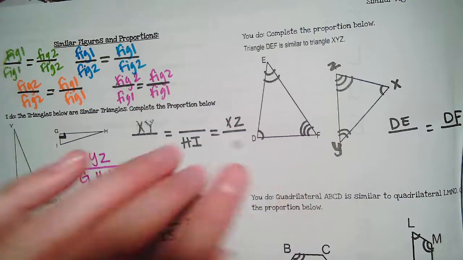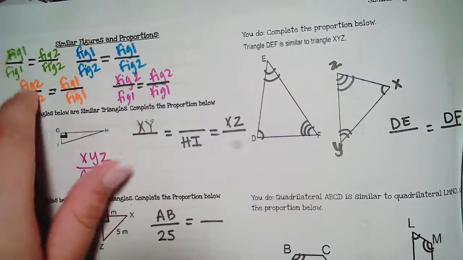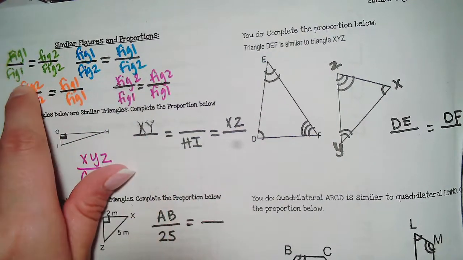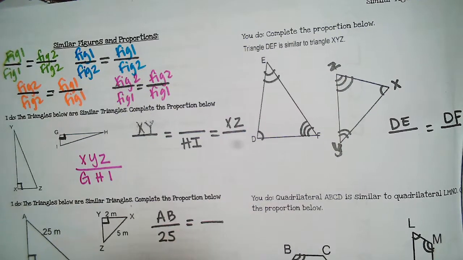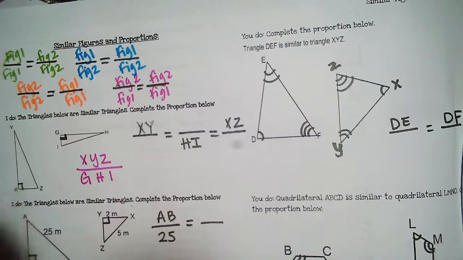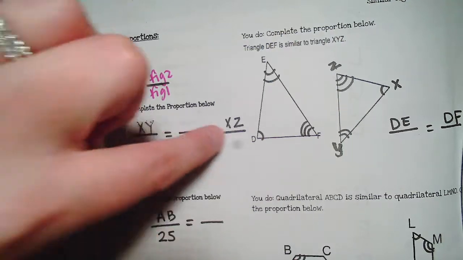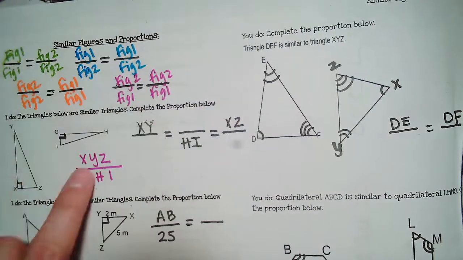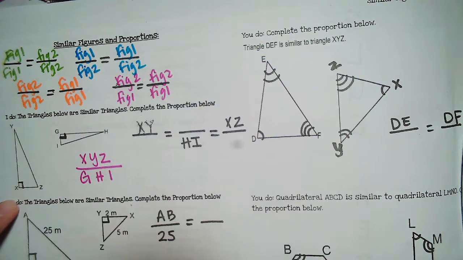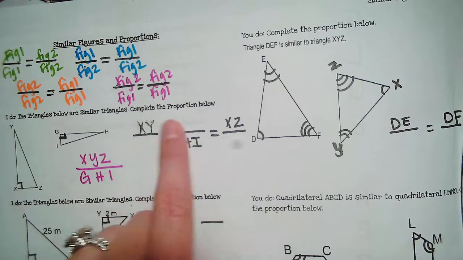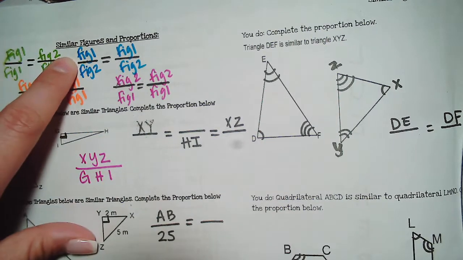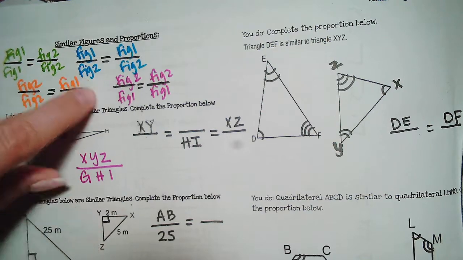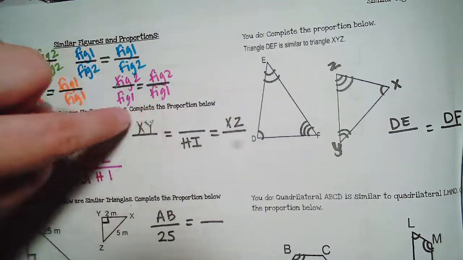Then I'm going to look at my proportion. Now I have to see which one of these am I working out? Do I have figure 1 all on one side and figure 2 all on the other side, or do I have figure 1 over figure 2? I can see on the tops, XY and XZ belong to the bigger triangle, so this is showing me that I have figure 1 over figure 2, because figure 1 is on the tops.